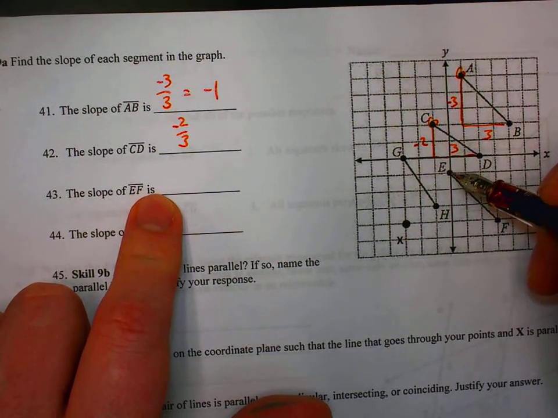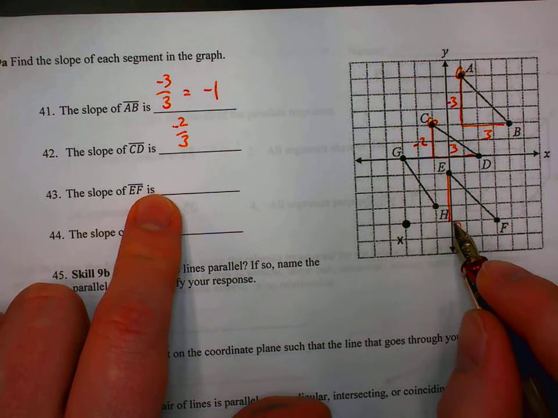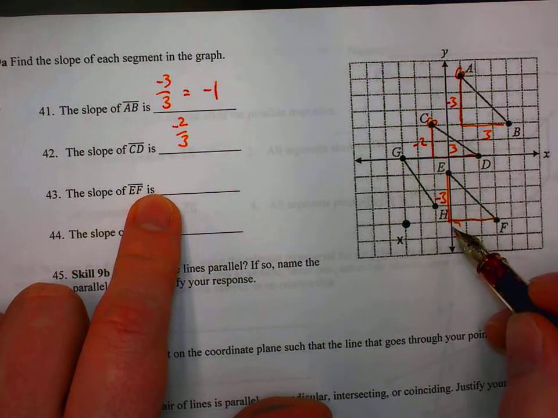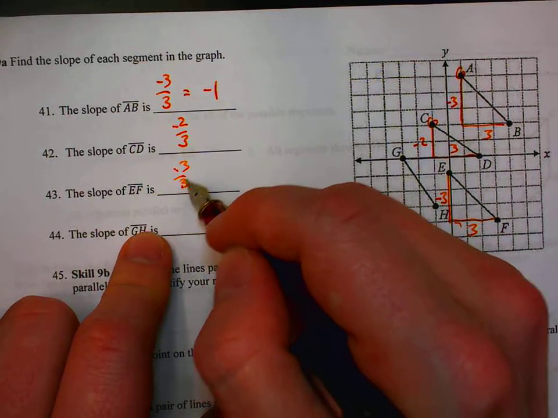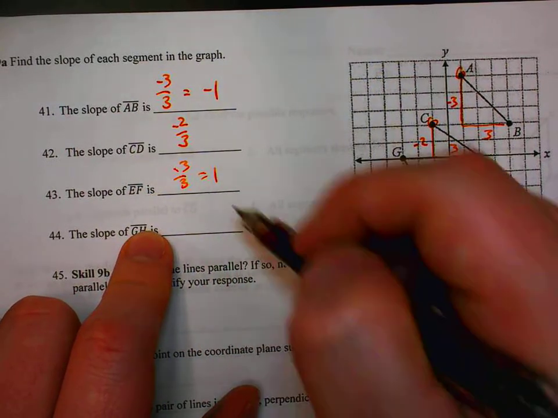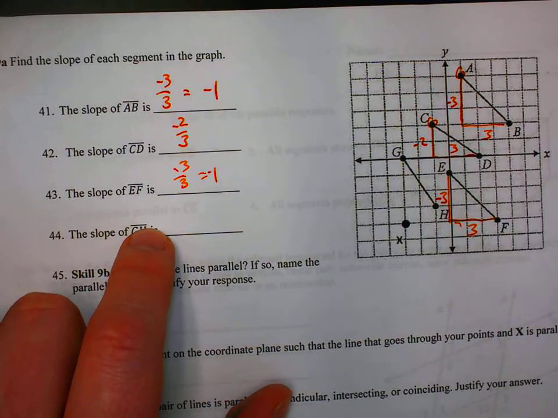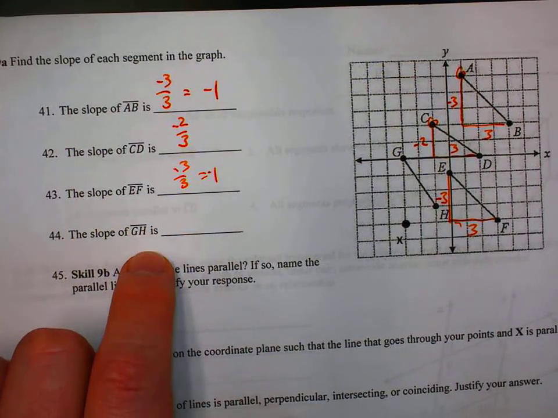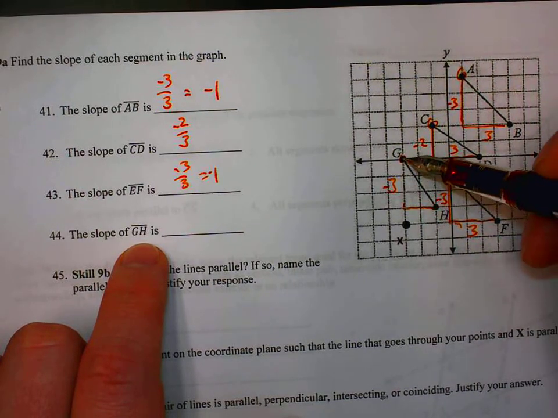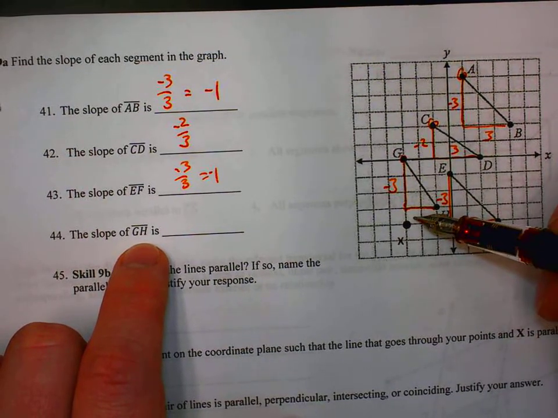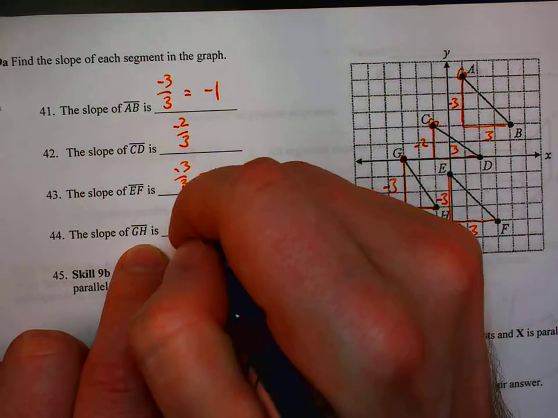EF, starting with my leftmost point, that would be down 1, 2, 3, and then over 3. Negative 1. Finally, GH, leftmost point, 1, 2, 3, and over 2. My slope here would be negative 3 over 2.